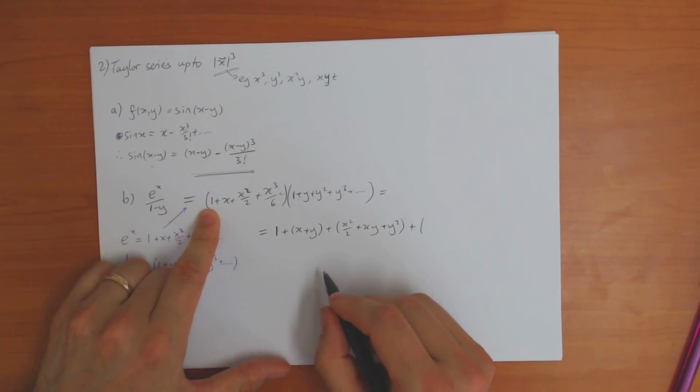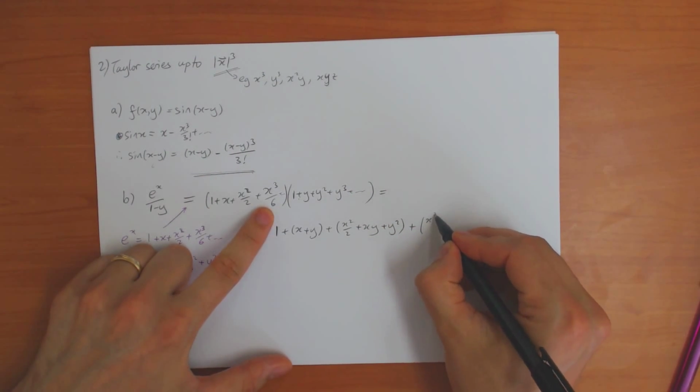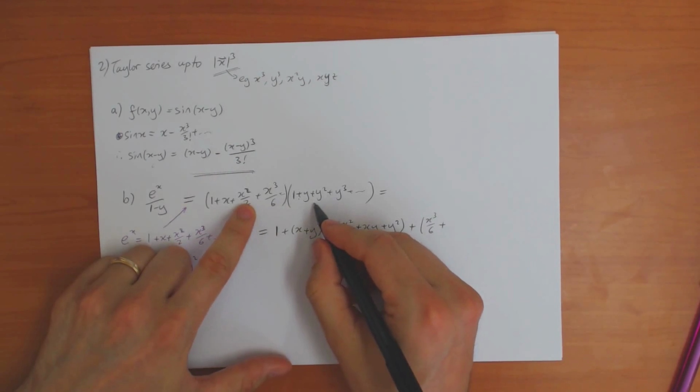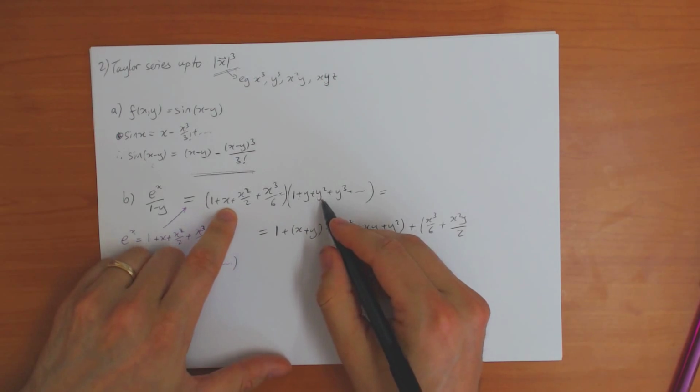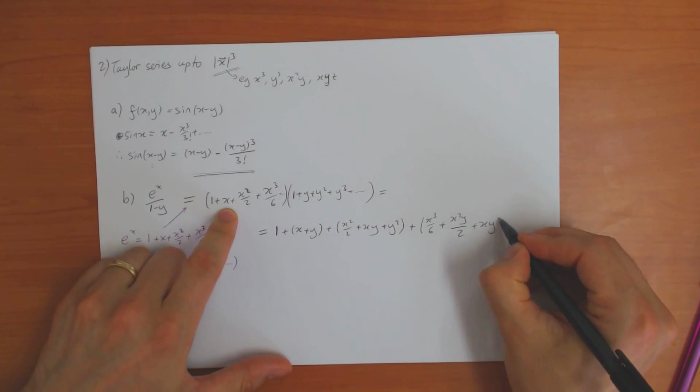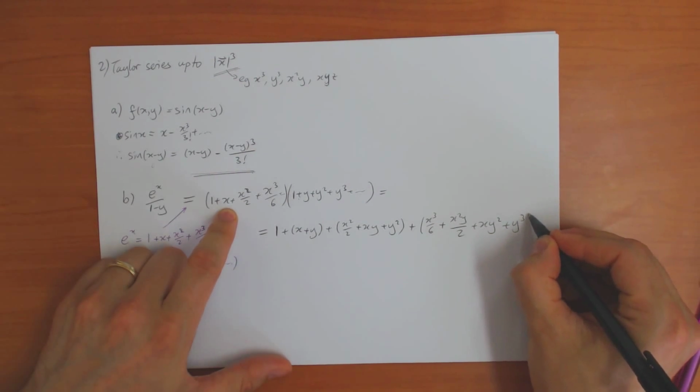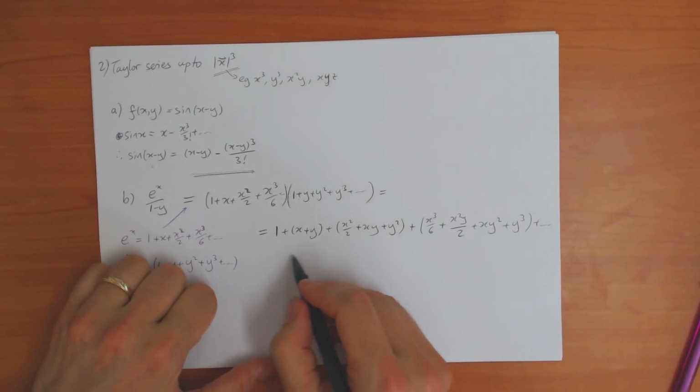And finally, the cubic terms are x cubed over 6, x squared y over 2, xy squared, and y cubed. Okay, so that's the answer to that.